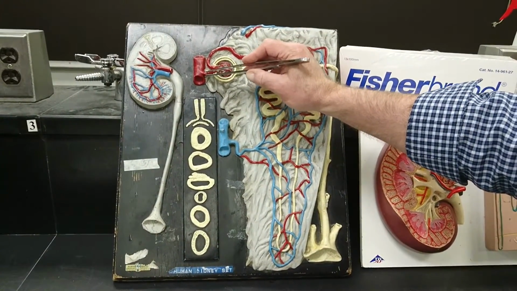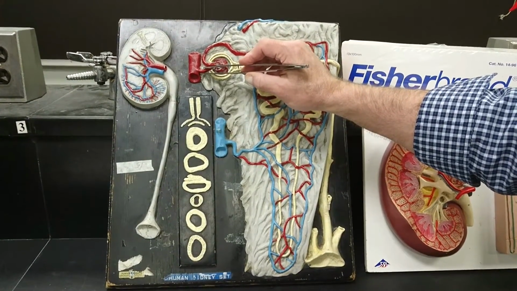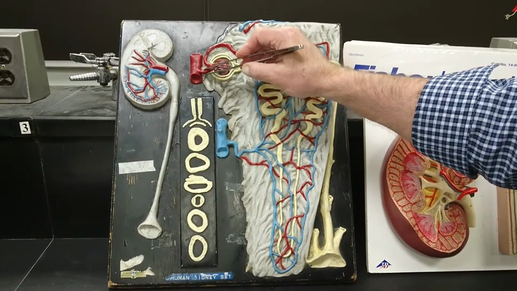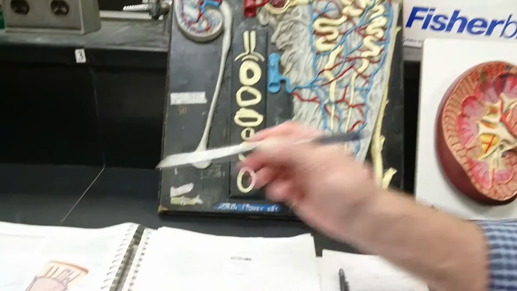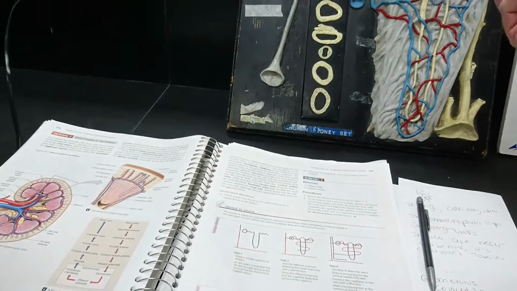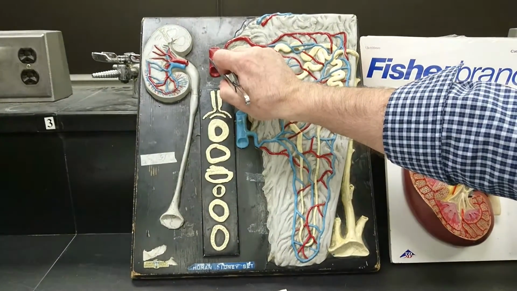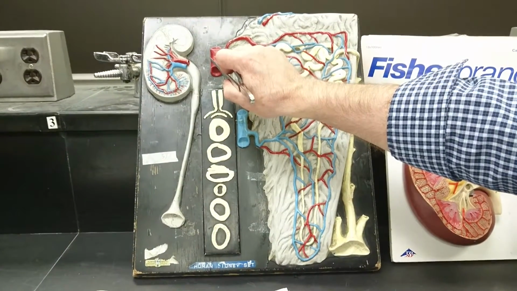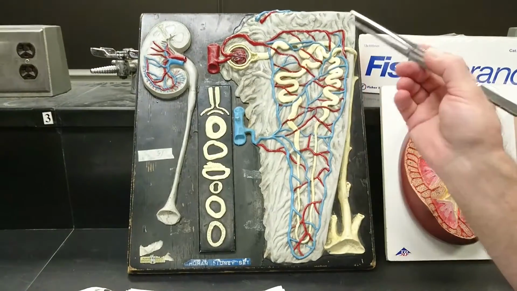So blood will go inside here. So this is afferent arteriole. And afferent arteriole will rise from cortical radiate artery, right? Therefore, what is the name of this artery? It's the renal artery. So this will give rise to afferent arteriole.